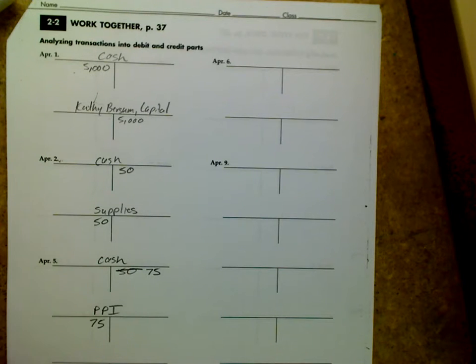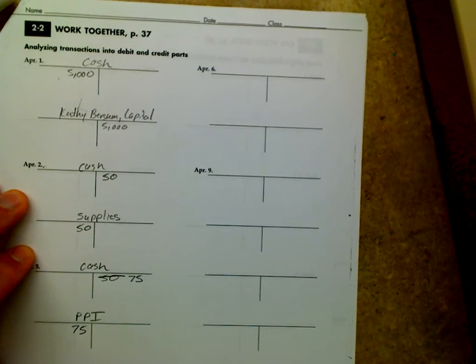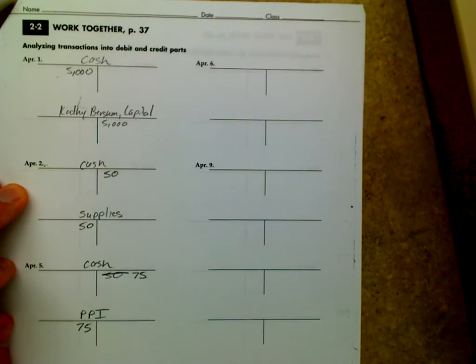Okay, two more. On the last one, on the 6th, it says we bought supplies on account from Bales Supplies for $100. So what are my two accounts? From the list they give you up top, what are my two accounts you think I'm dealing with?